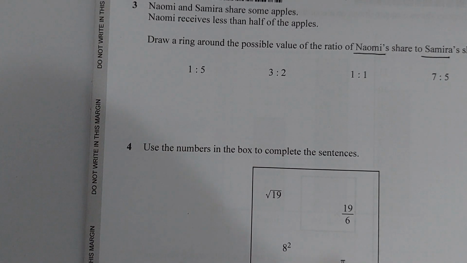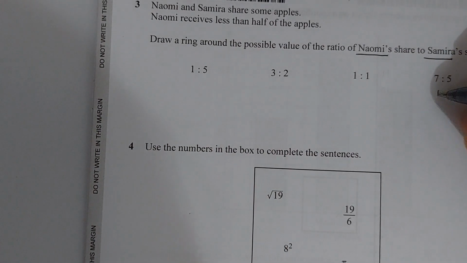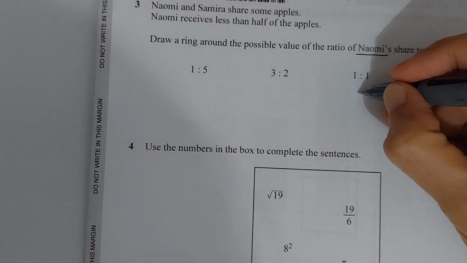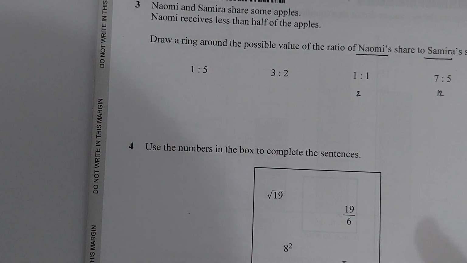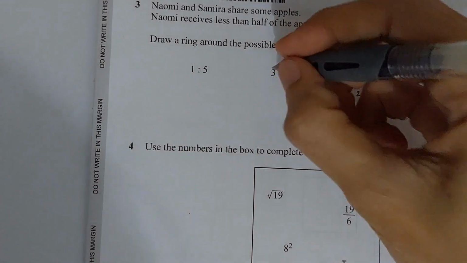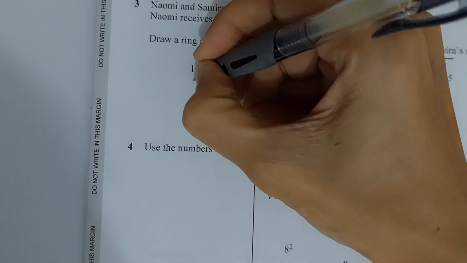Since Naomi received less than half, the total of the numbers in the ratio represents the apples. Here the ratio total will be 12, here 2 in total, and this one will be 5 and this one will be 6.